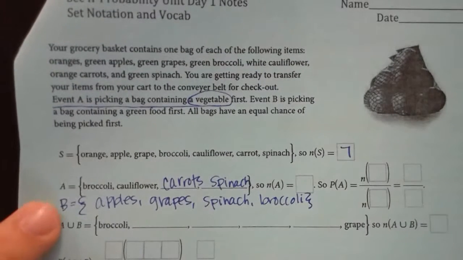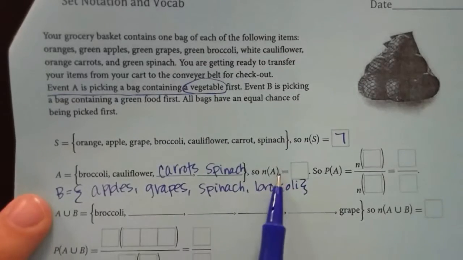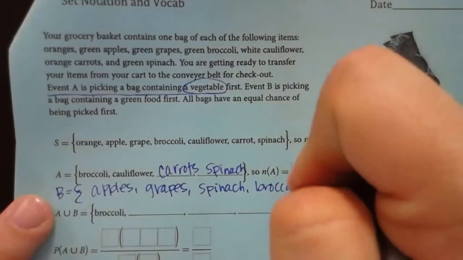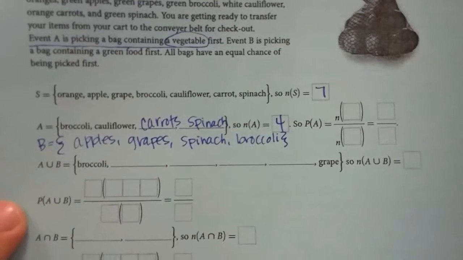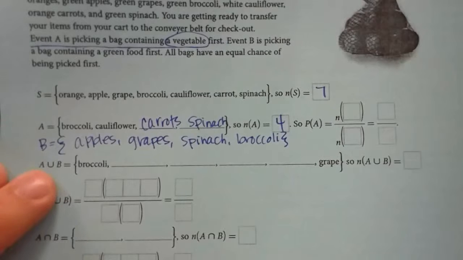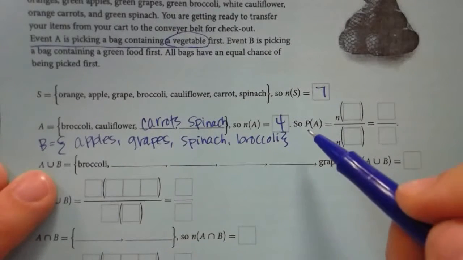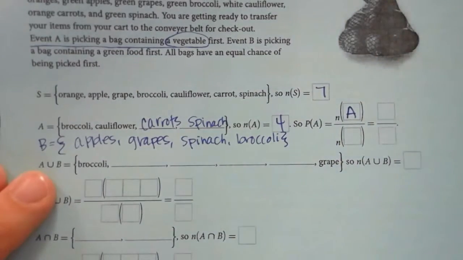So A, we've already listed them. The number in A is 4. There's 4 items. The probability of A happening is how many items fit in A divided by how many items fit in the sample space.